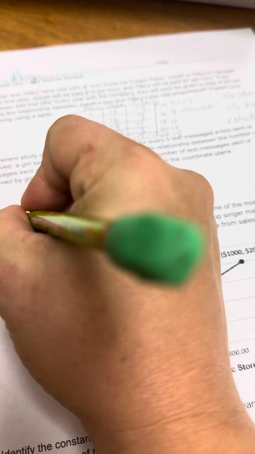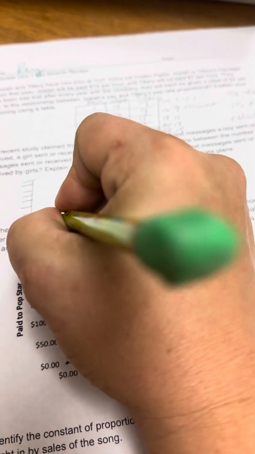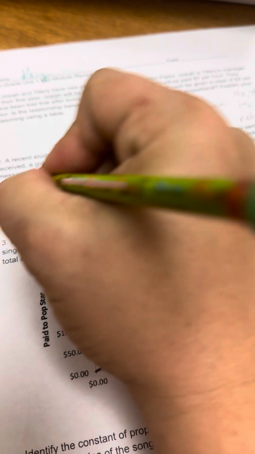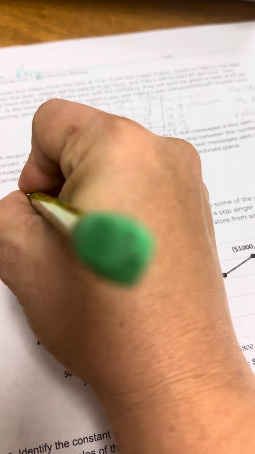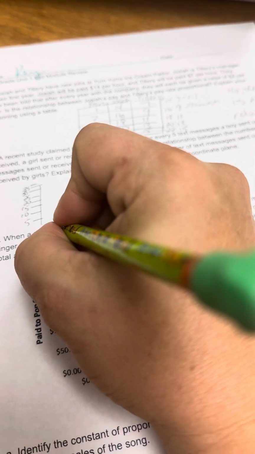So let's do... Okay, so these I'm going to do in increments of 5. And I'm going to do these in increments of 5 as well.